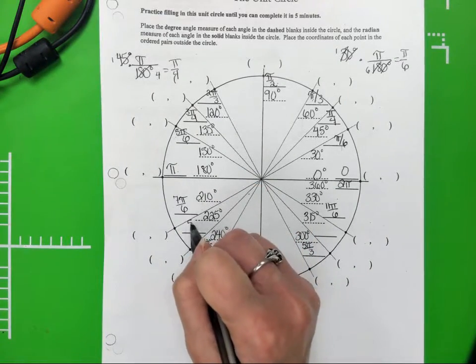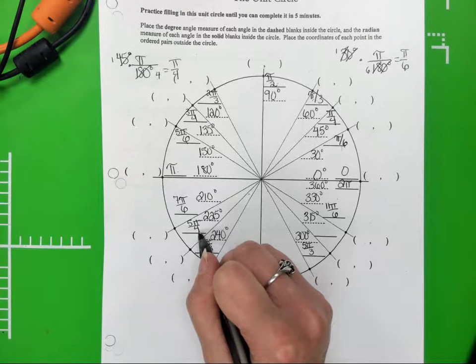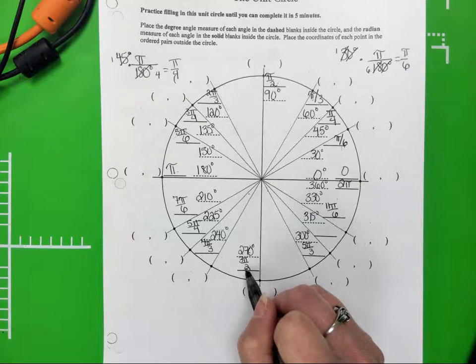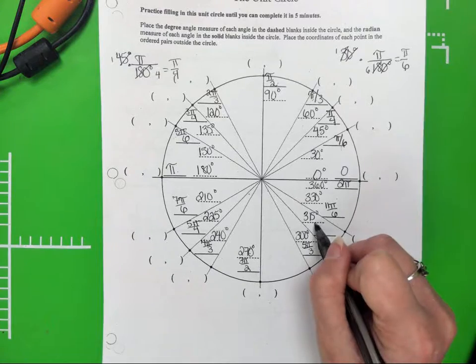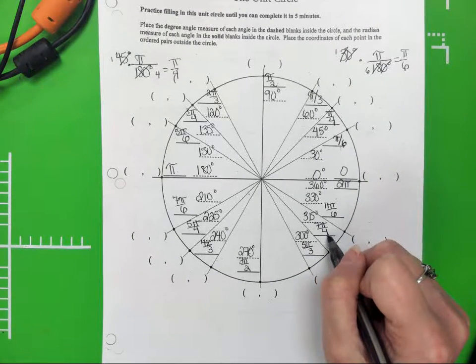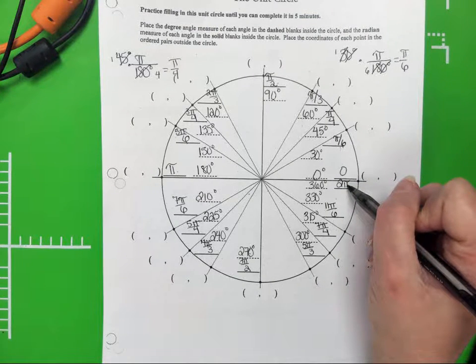Then the next one is 5 over 4. Hit your reference angle. 6 over 4 still reduces to 3/2. 7 over 4 is the next one. And then hit your reference angle. 8 over 4 still divides to be 2.